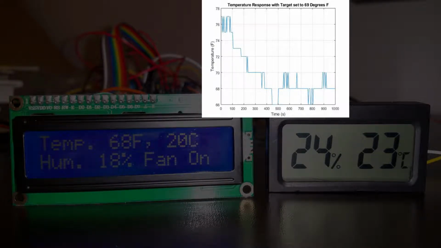What you can see on screen is a time lapse of the system running. You can see that and a graph of the temperature as it runs. You can see that the temperature moves down in steps as the code checks to see what temperature it is, and when it gets too low, it kind of bumps back up.